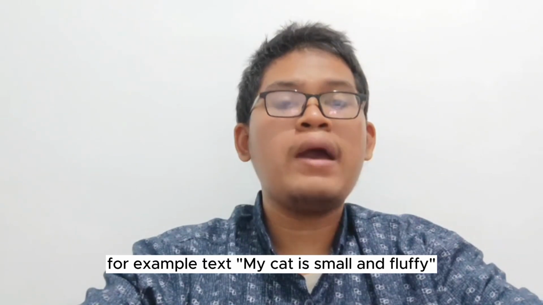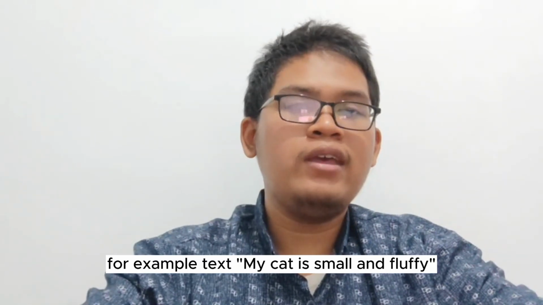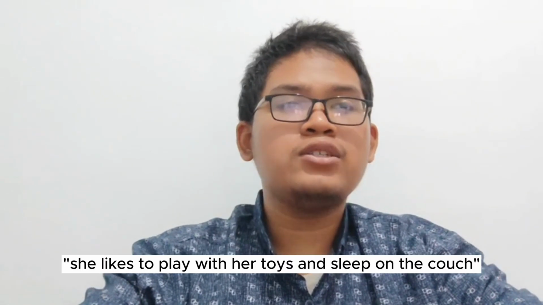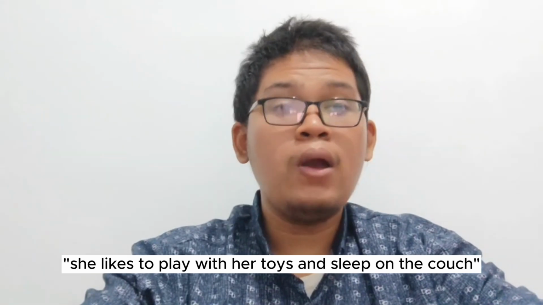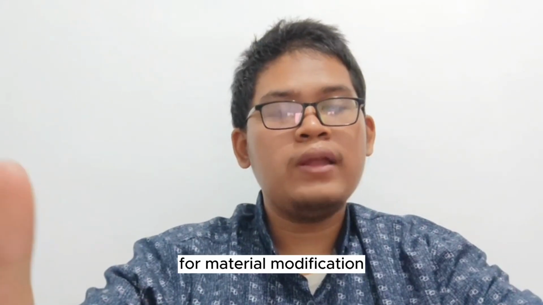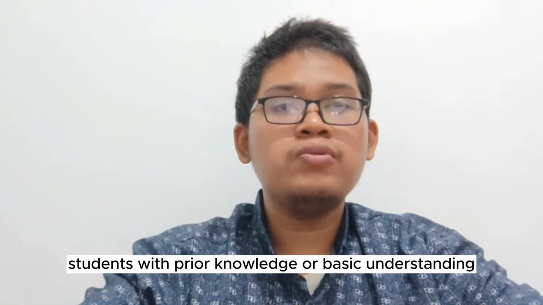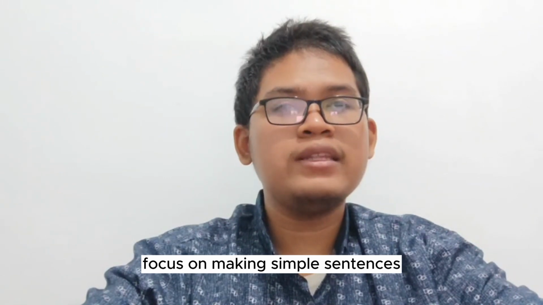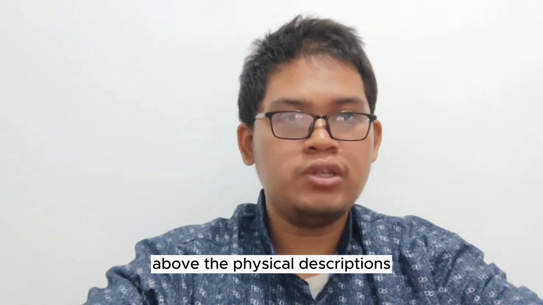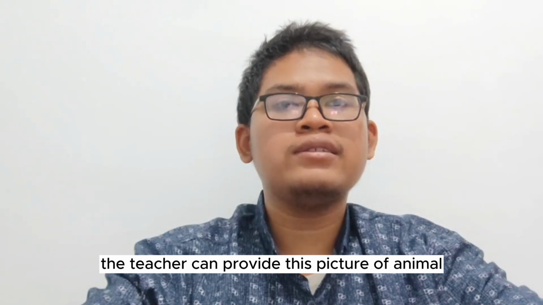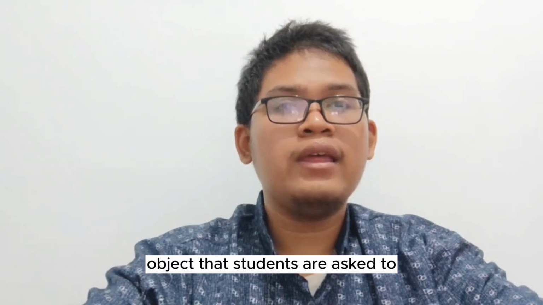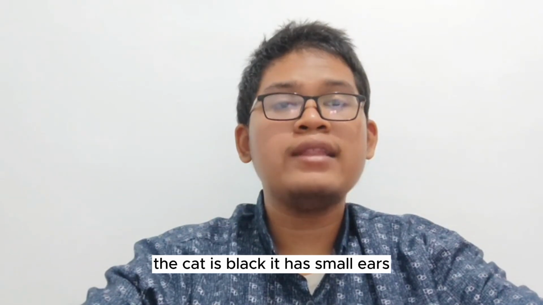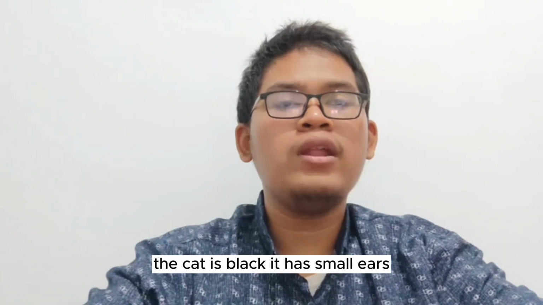For example, the text: my cat is small and fluffy. She has white fur and blue eyes. She likes to play with her toys and sleep on the couch. For material modification, students with prior knowledge or basic understanding focus on making simple sentences about physical descriptions. The teacher can provide a picture of an animal or object, then students are asked to make a short description. Example, the cat is black, it has small ears.